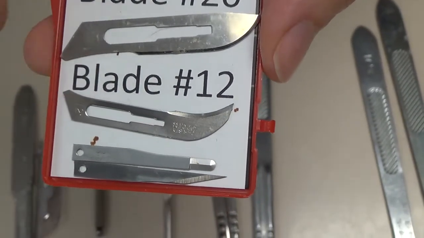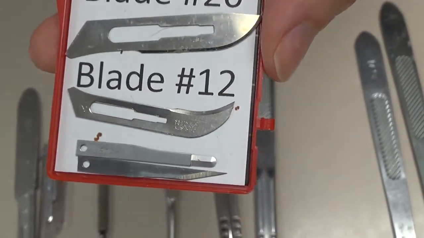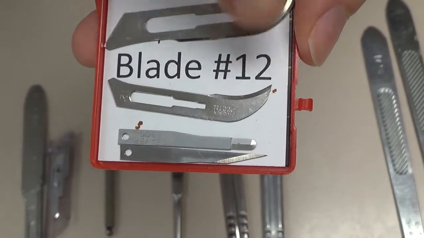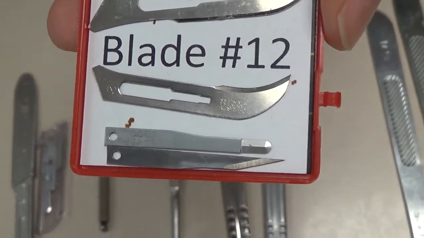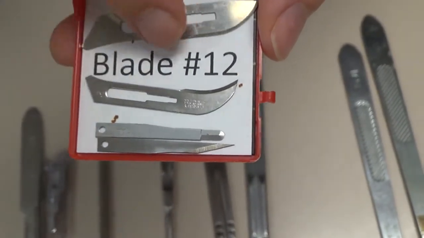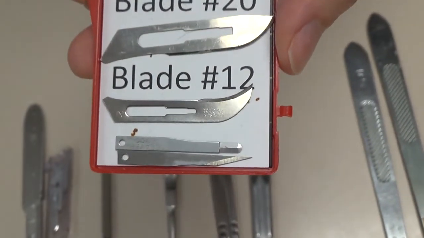The 12 blade, you can see, is sometimes referred to as a hook knife. It's got that hook to the end of it with just the cutting edge on that side. Really not very commonly used. Most common place that we see it used, if it is used, is going to be to dissect around a tonsil pillar on a tonsillectomy.